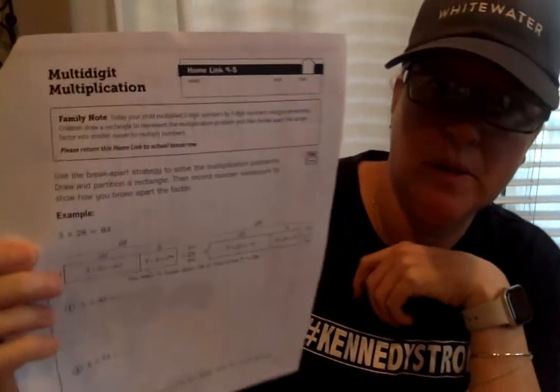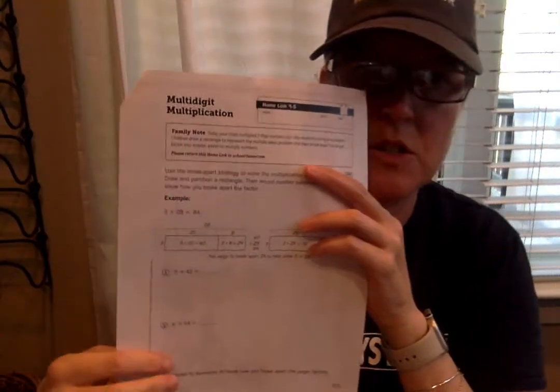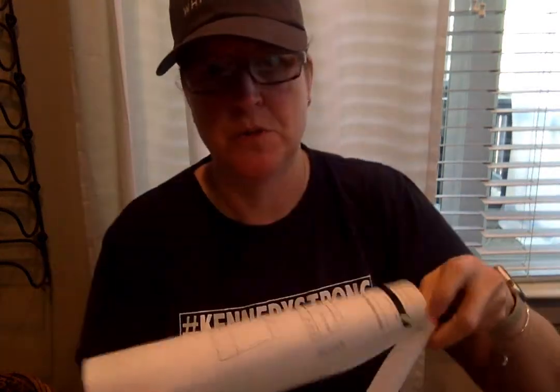All right, the last thing everybody's going to do is we're going to do the home link, and that's page 315, and it's a worksheet page, and it says home link 9.5 at the top. Everybody needs to do that, and then turn the picture into me. So what we're going to do is finish the workbook page, finish the math box page, choose either the game or the enrichment sheet, and then everybody does the home link, okay?